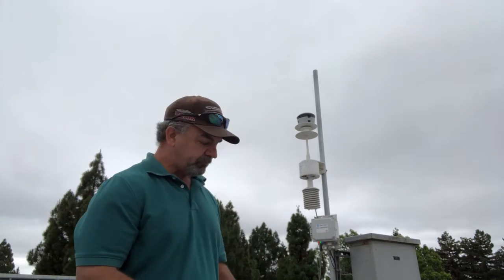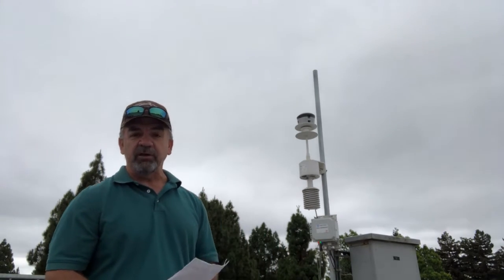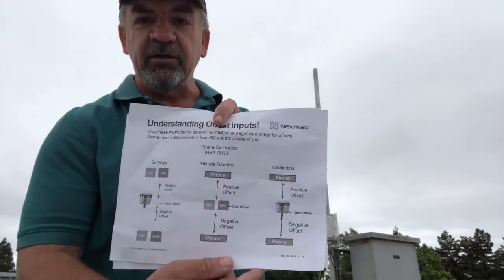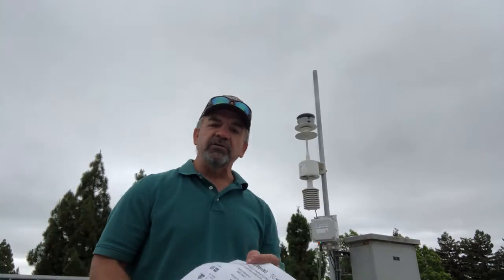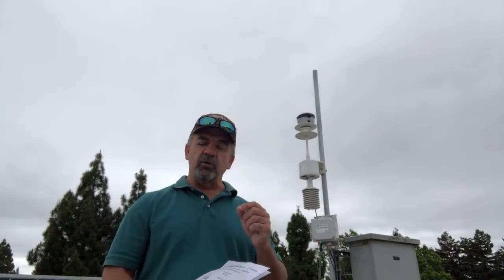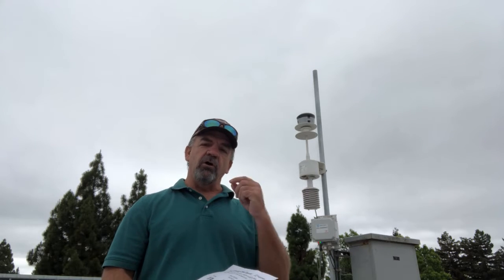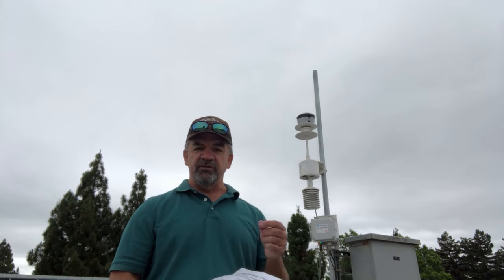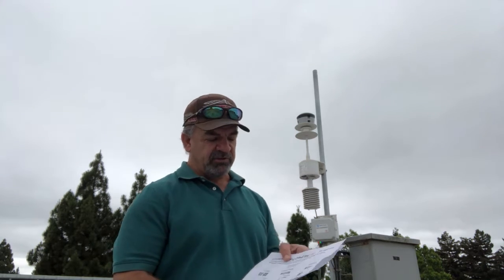The next thing that I'll reiterate, probably for every time, there's 3 different types of, actually in a way 4 different types of survey, one of them being called altitude transfer, and there's validation after you've done your surveying. There's a simple sheet here that tells you whether you're measuring a negative number or a positive number, but you're always entering in meters into the device, into the SASVT software. So use this with you.